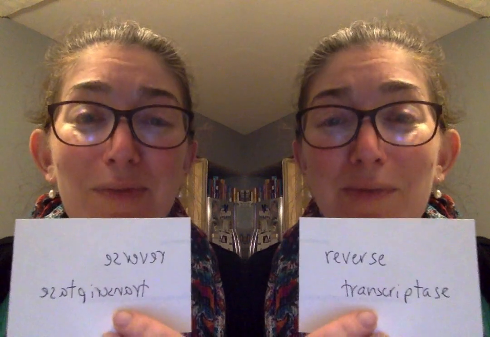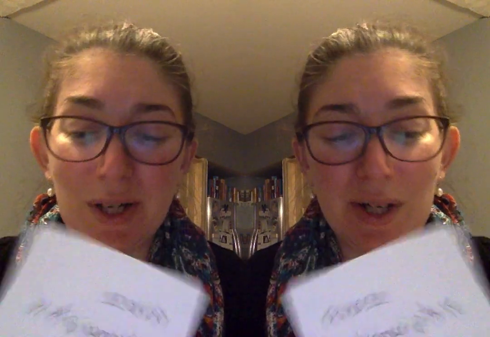So reverse transcriptase has been really useful, especially for recombinant proteins that are made for medication purposes like insulin.